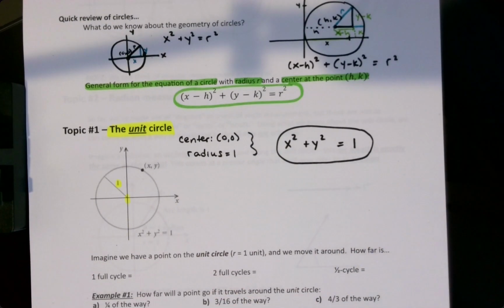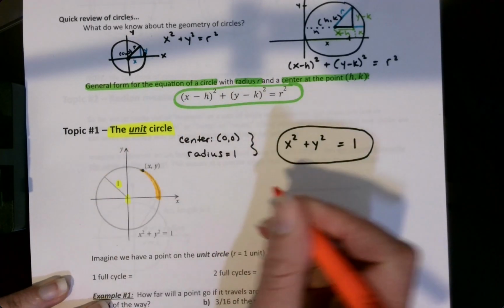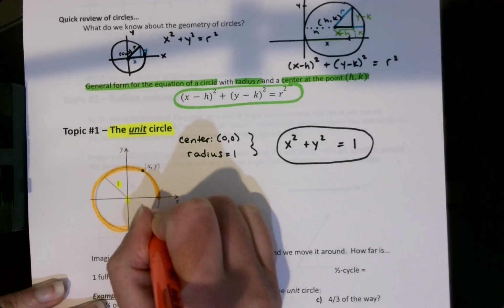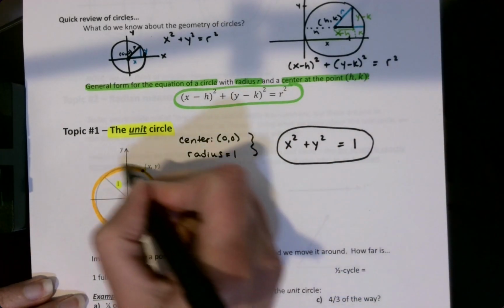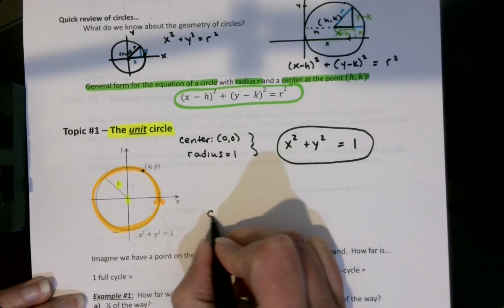Now, we want to imagine that we have a point on the unit circle and we're going to move it around. So how far around will we move if we go one full cycle? If you take your point and move it around the circle, the distance that that point travels in terms of circumference of this circle, think about the formula for circumference.